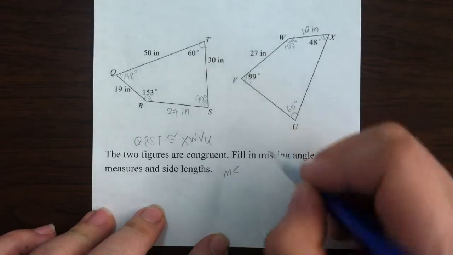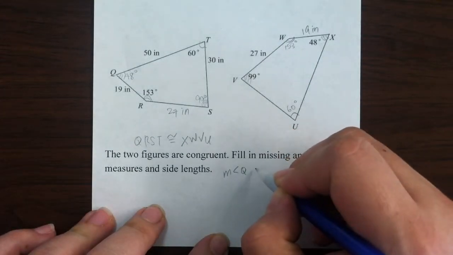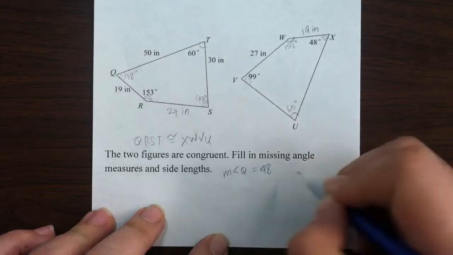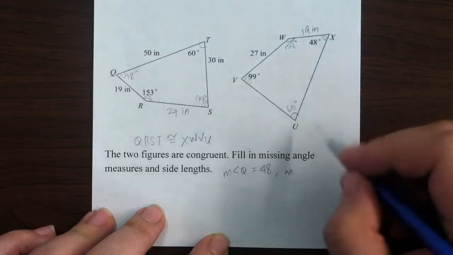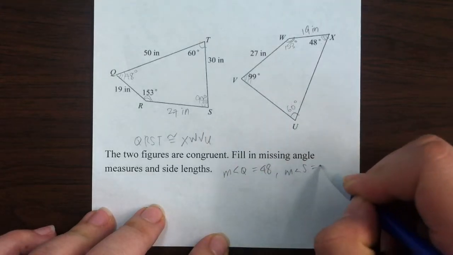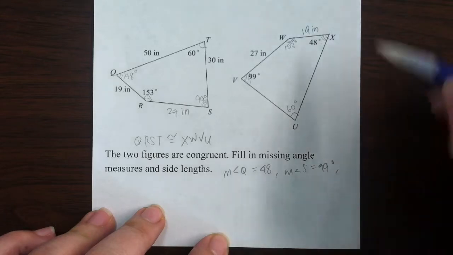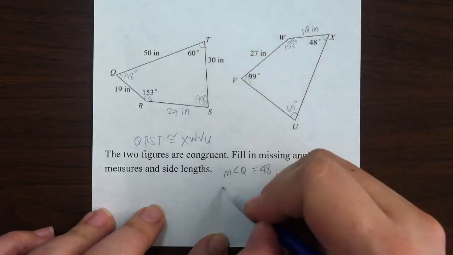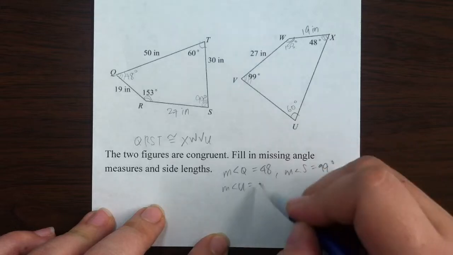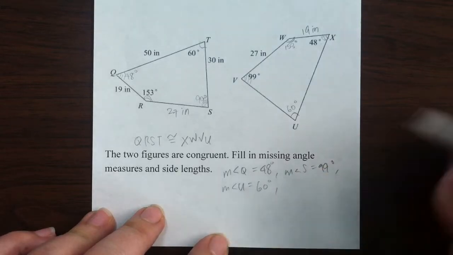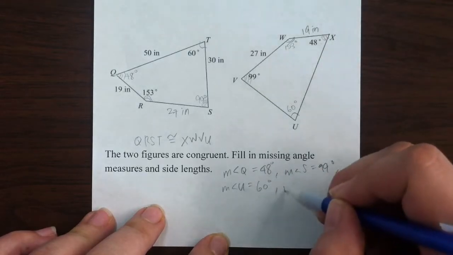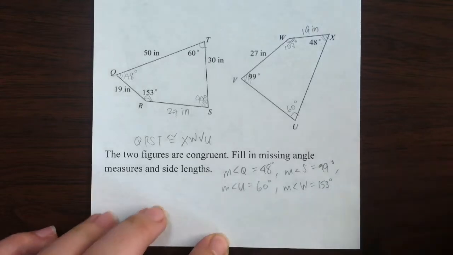Missing angles: measure of angle Q is 48. Measure of angle S is 99 degrees. Measure of angle U is 60 degrees. And measure of angle W is 153 degrees.